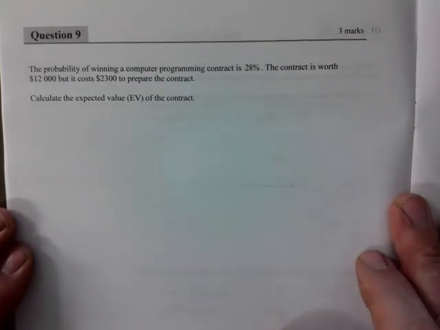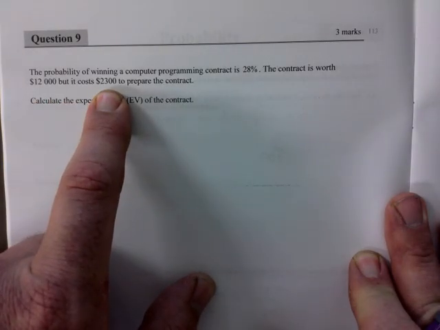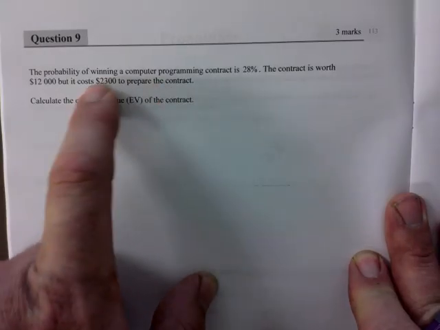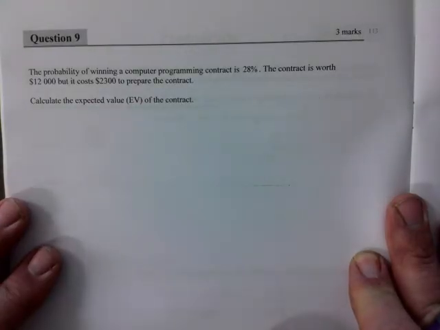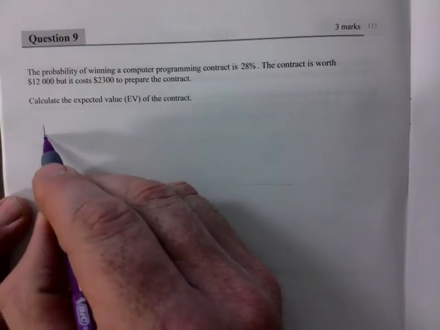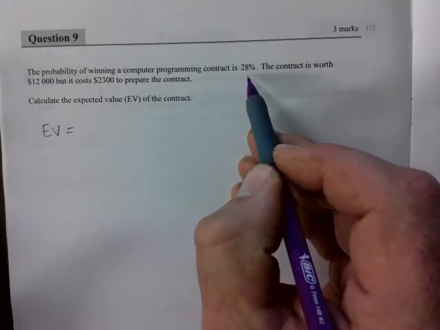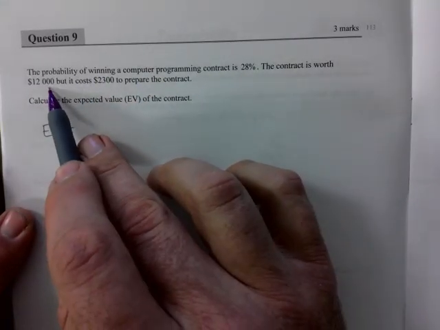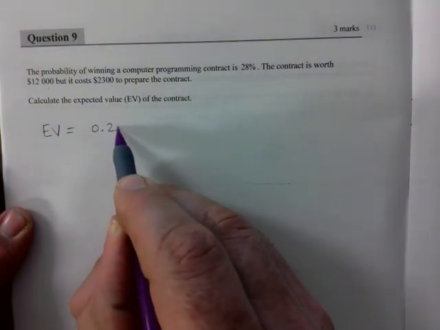Okay. The probability of winning a computer programming contract is 28%. The contract is worth $12,000, but it costs $2,300 to prepare the contract. So that's your cost to kind of play the game. Calculate the expected value of the contract. Here it is, guys. There's only one way to win. Okay, it doesn't talk about any other contract. There's only the $12,000 you can win. Okay, and the probability is 28%.